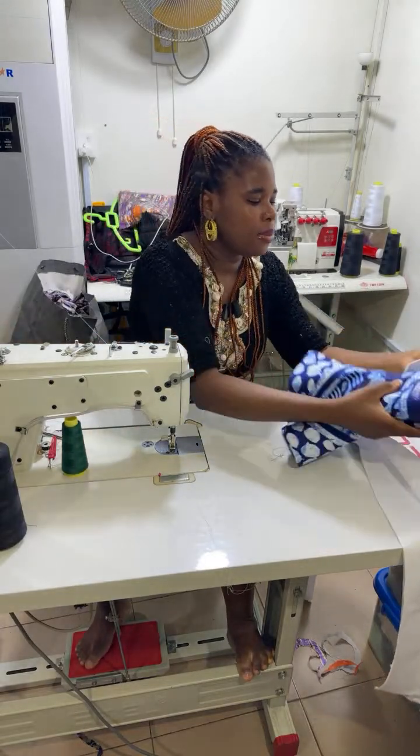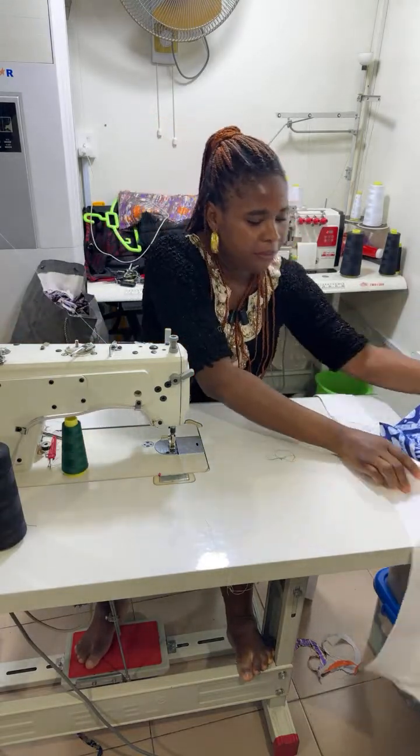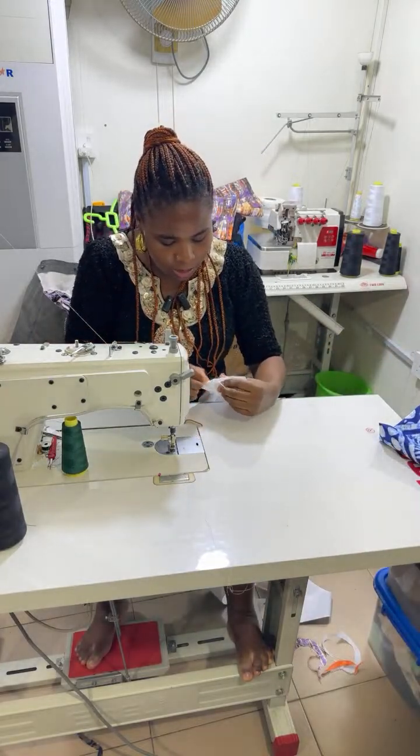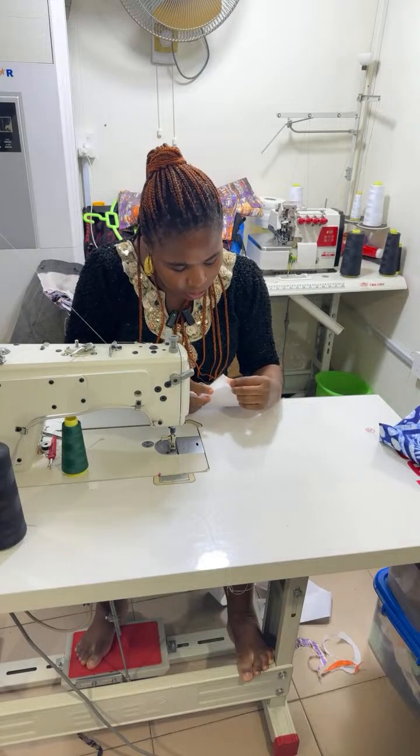All right, so let's start with the collar. Just the way I've explained on the table. First, I'll join this place with 1/2 inch.